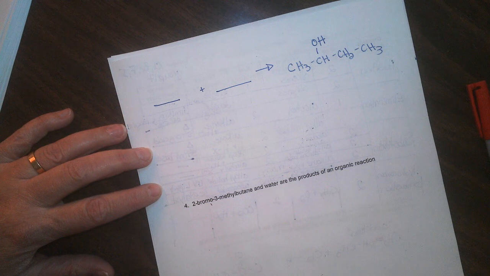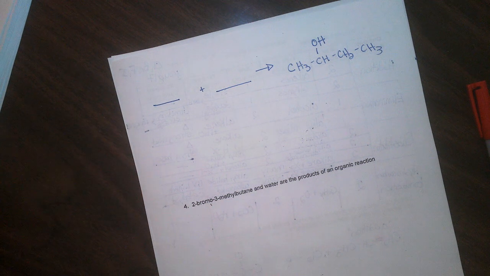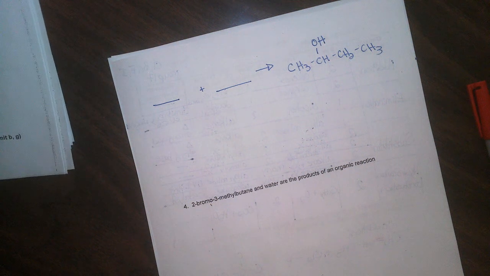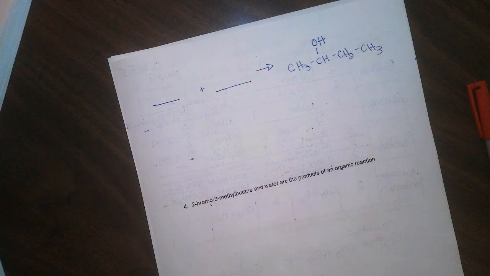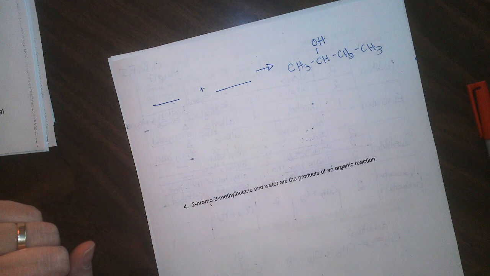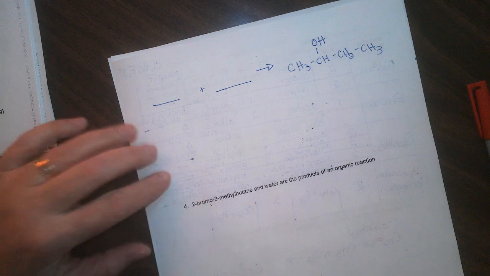Nope. My product is an alcohol. No. Would we see another bond forming in addition? See a bond breaking.